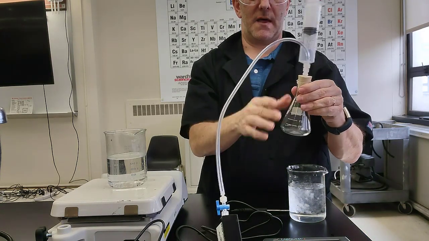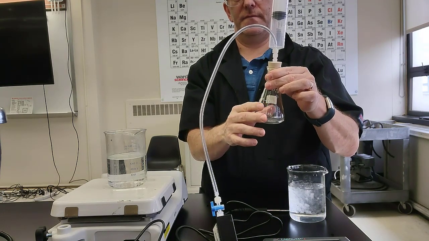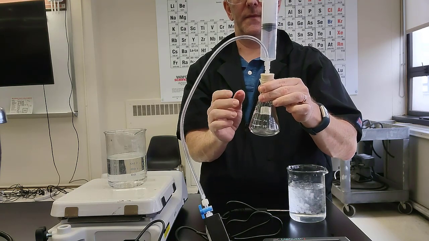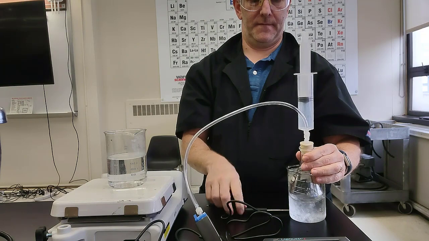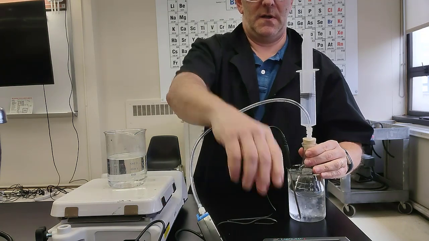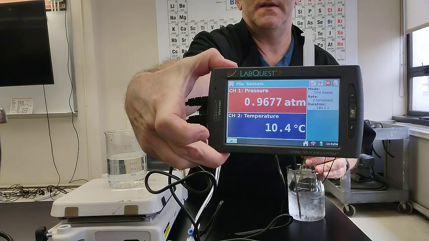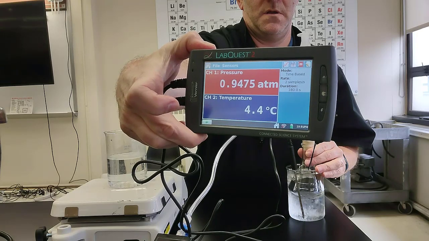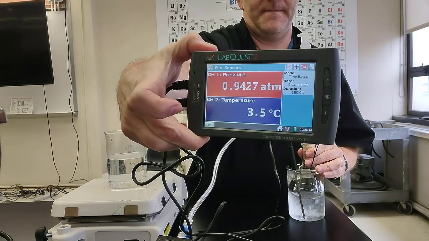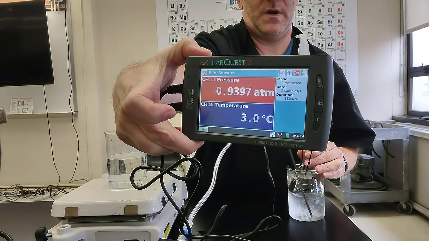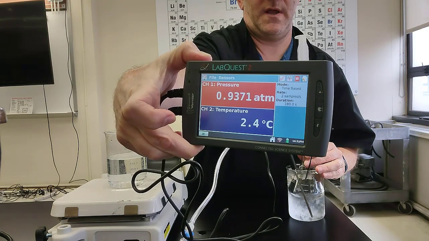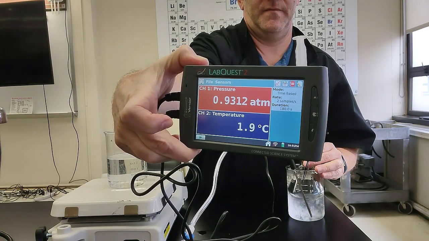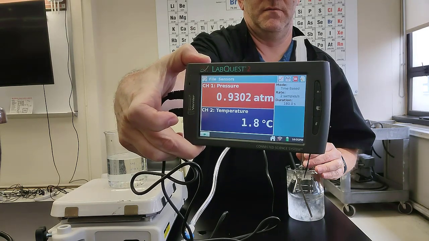Let's try it in the ice bath. The flask is still not really hot, but definitely warm to the touch. Put it in the ice bath, which, if you're curious, should be close to 0. Three degrees, 2.5 degrees. One and a half degrees.